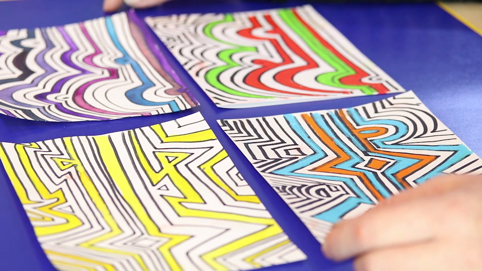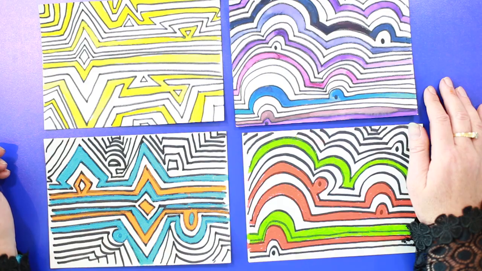The students will enjoy this. It's very relaxing, and it's a great way to look at Hundertwasser.